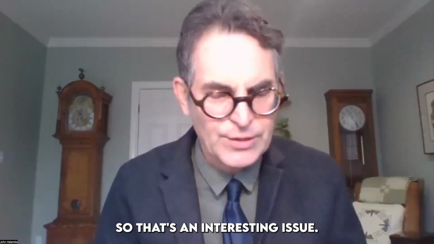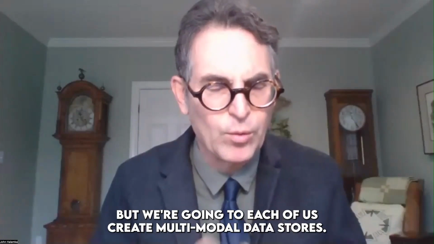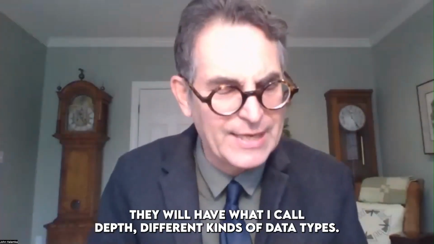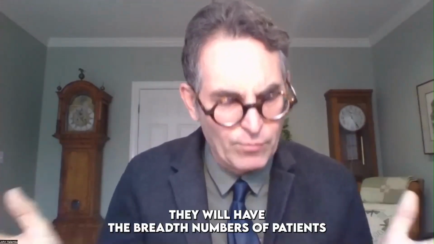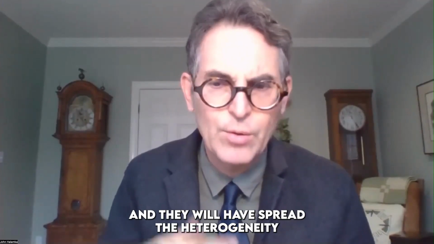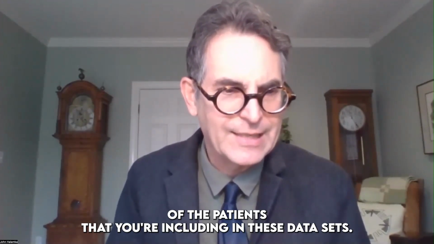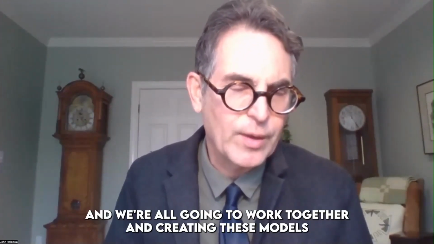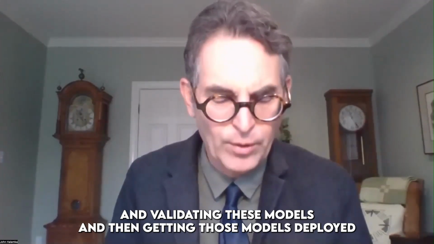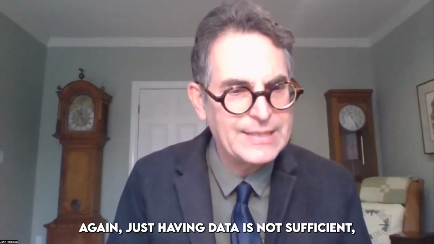So that's an interesting issue that, okay, each of us will create multimodal data stores. They will have what I call depth, different kinds of data types. They will have breadth, numbers of patients, and they will have spread, the heterogeneity of the patients that you're including in these data sets. And we're all going to work together on creating these models and validating these models and then getting those models deployed. But again, just having data is not sufficient.